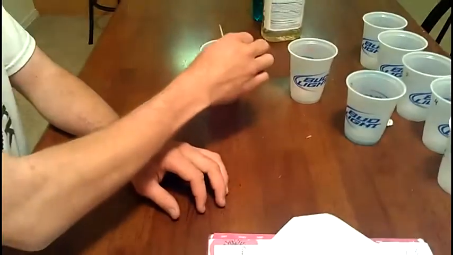Okay, so next I'm going to stir all these up, and then we'll let it sit for a minute and check back in and see just exactly what it does.